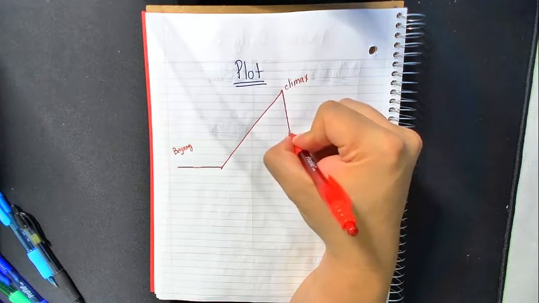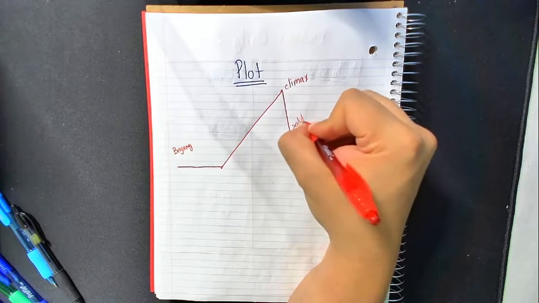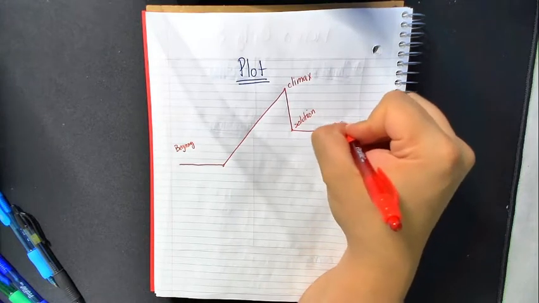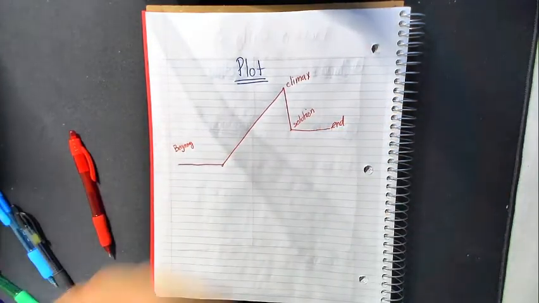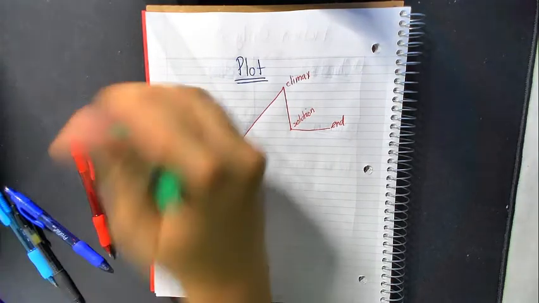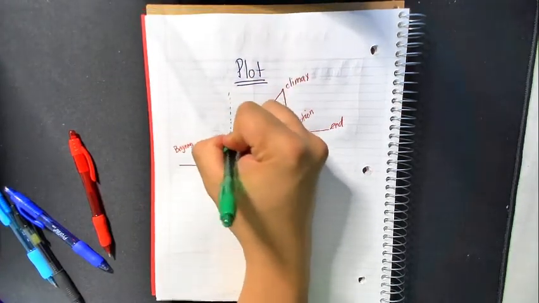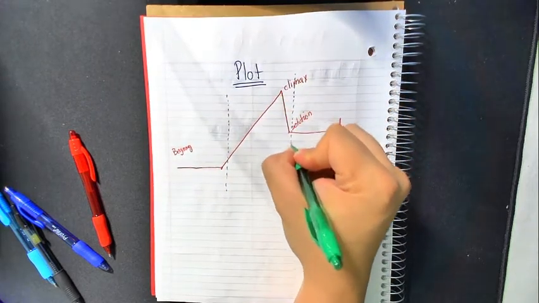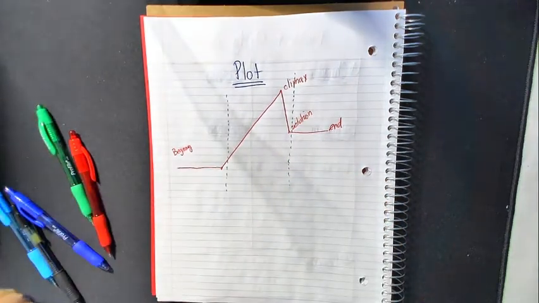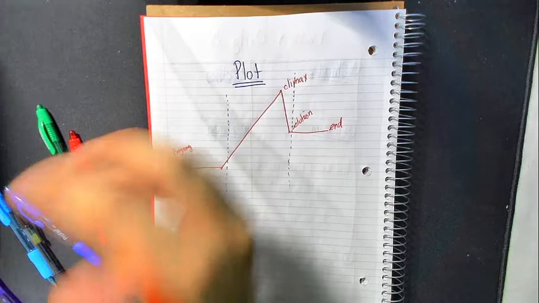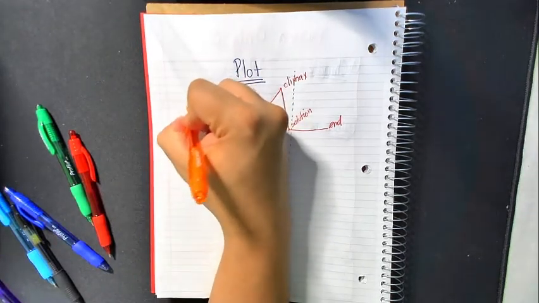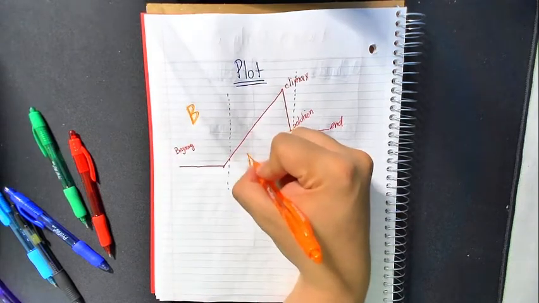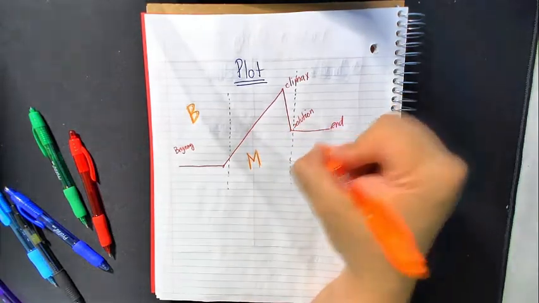And here's where we have, then we continue going, and that's the end. Okay? You guys know how to summarize stories by telling me what happened in the beginning of the story, what happened in the middle of the story, and what happens in the end. And you guys know those as the B, M, E.